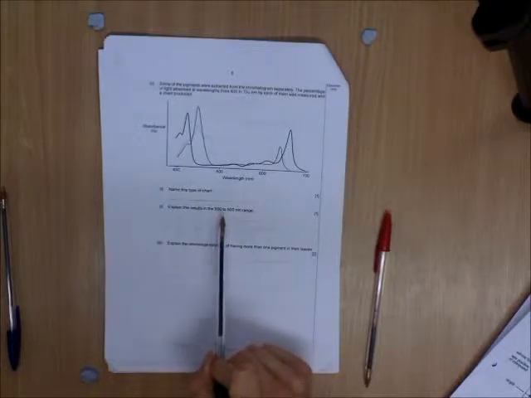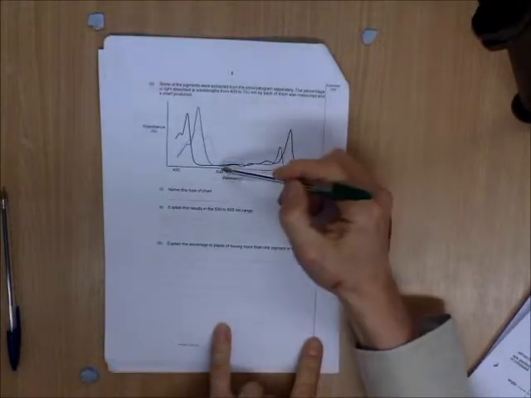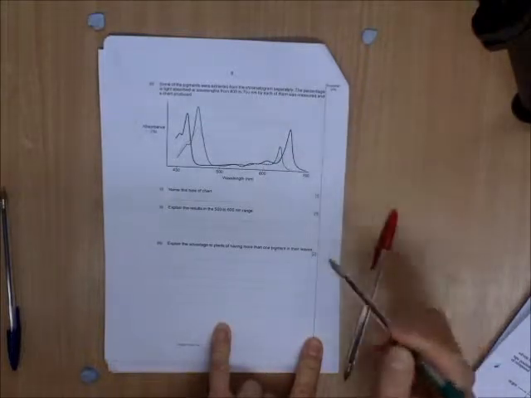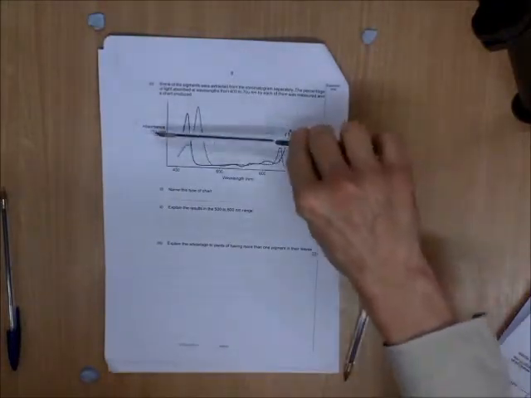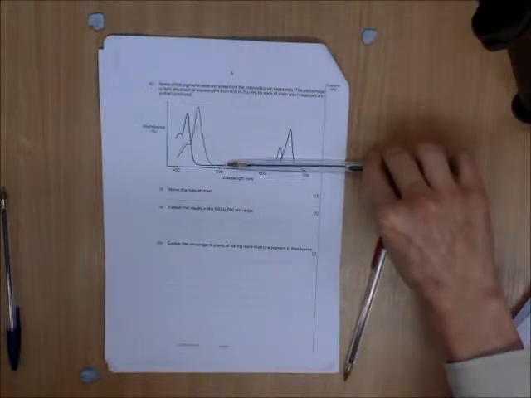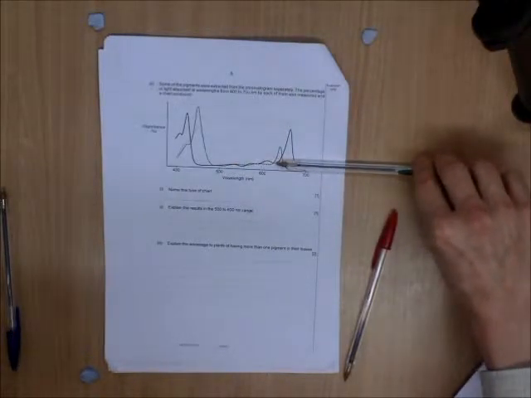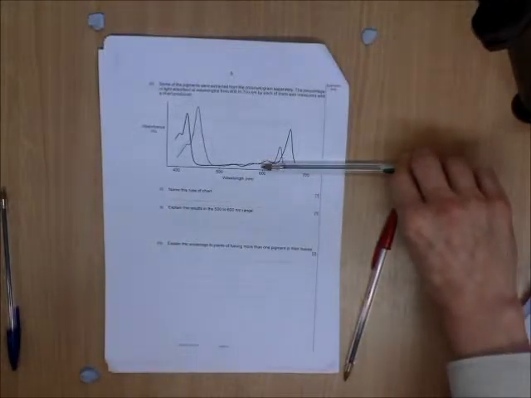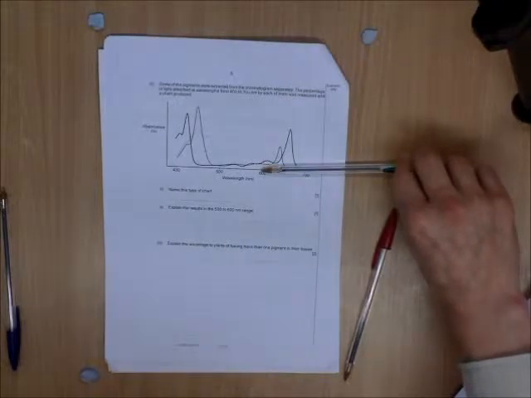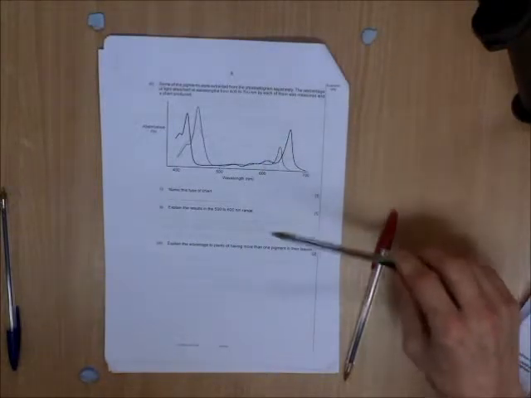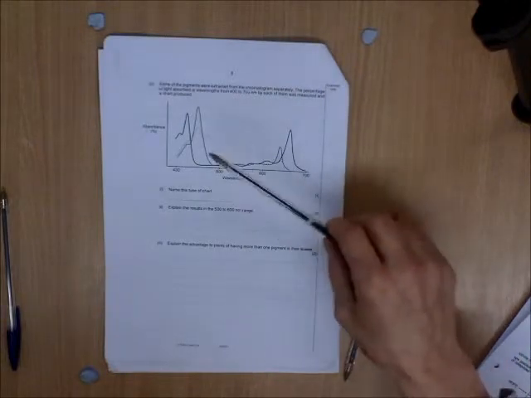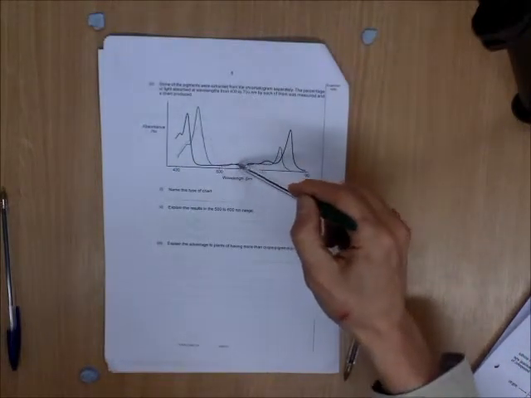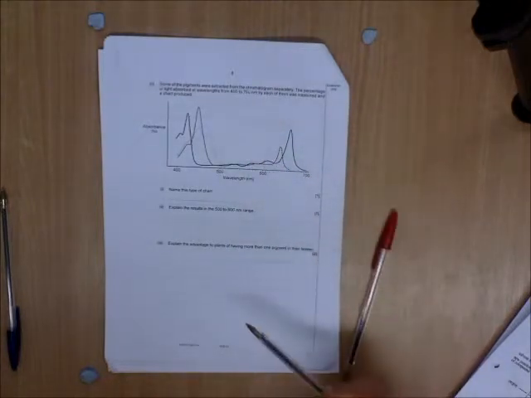Explain the results in the 500 to 600 range, so from there to there. And so we have got very low absorbance of the light. So the light is not being absorbed by these pigments. So where is the light going if it's not absorbed? And hopefully you realise why, in this kind of green area. That's why plants' leaves look green, because of reflection of the light.